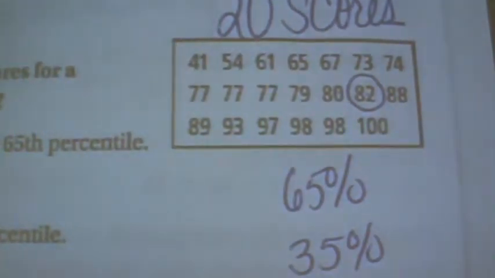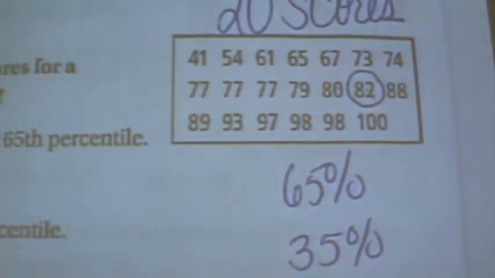Does that make sense? It includes that number, so 65% scored 82 or lower.